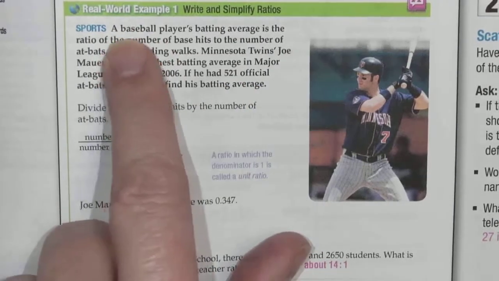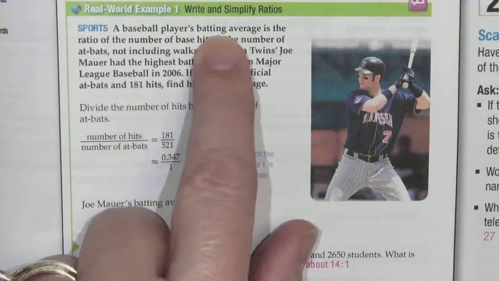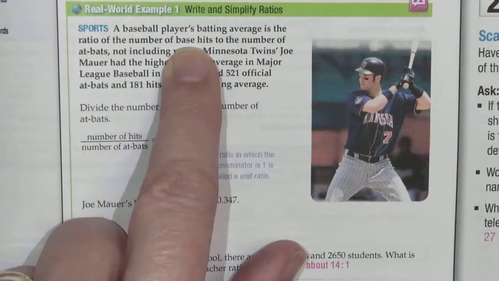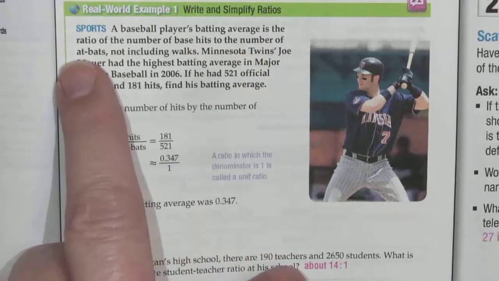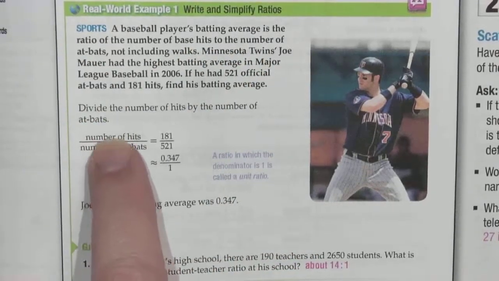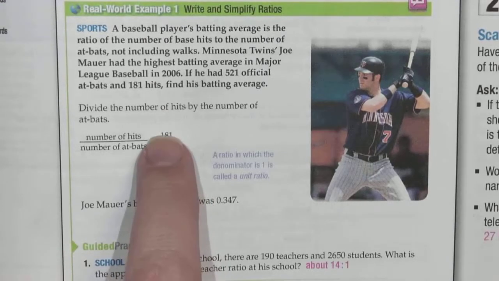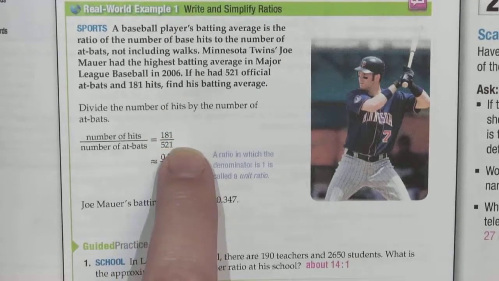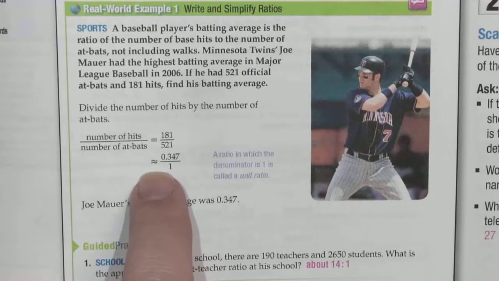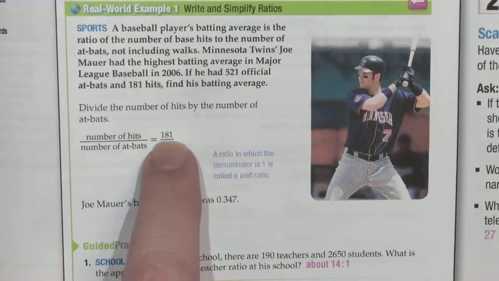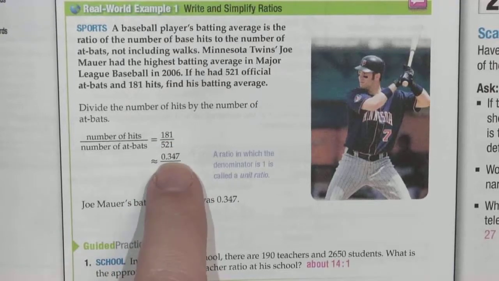So base hits to the number of at-bats: 181 over 521. To take that down to a 1 on the bottom, we would just divide that on the calculator, and you would get 0.347.